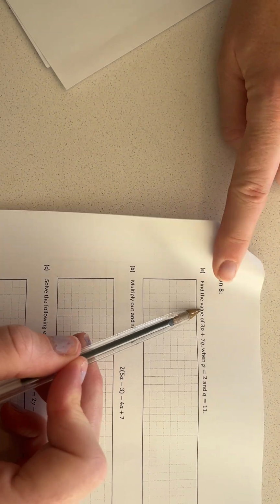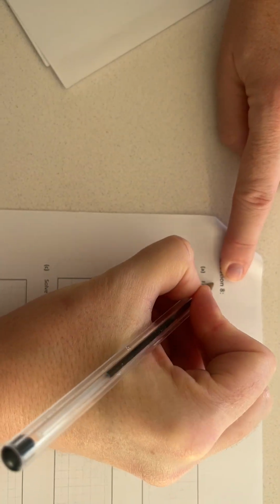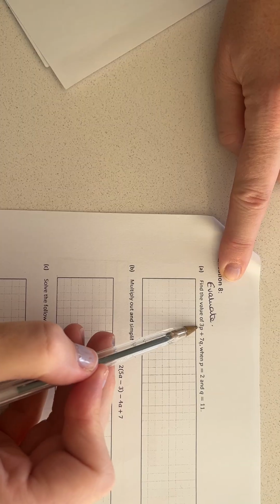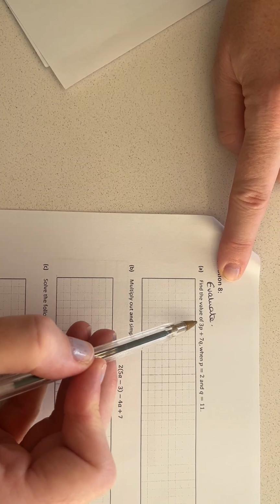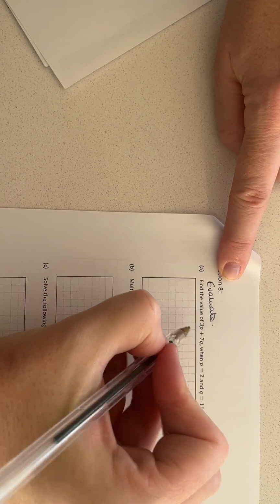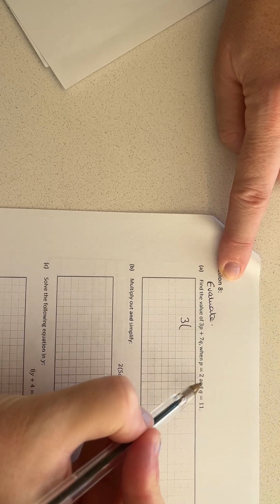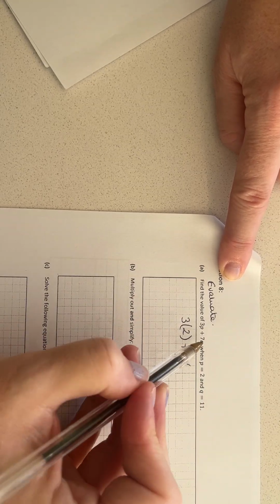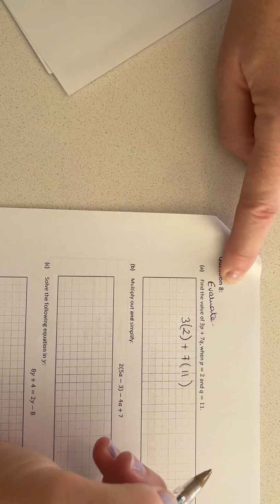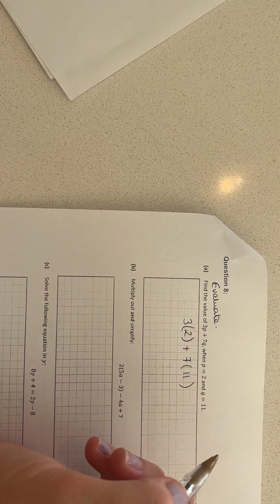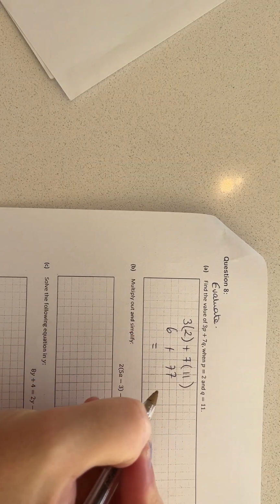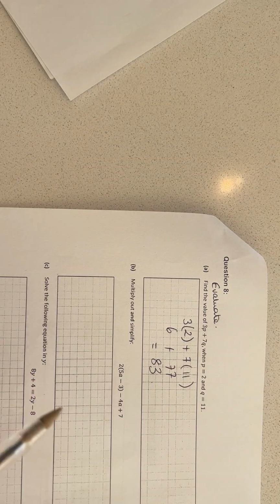This is saying find the value. Another word for that would be evaluate. So find the value of 3p plus 7q. Now what does 3p mean? It means 3 multiplied by p. And if they're telling me that p is 2 and q is 11, then I can say 3 times 2 is 6 plus 77 altogether gives me 83.